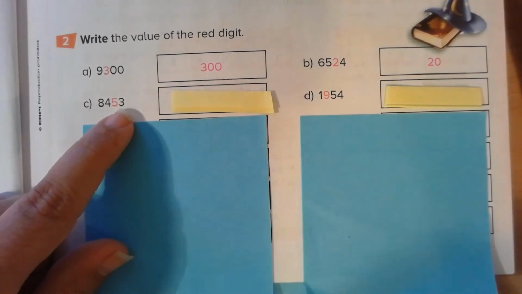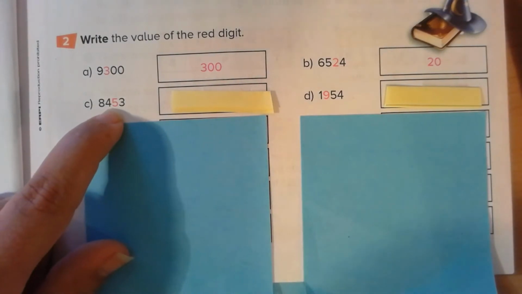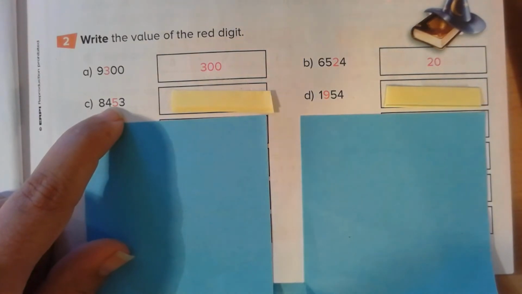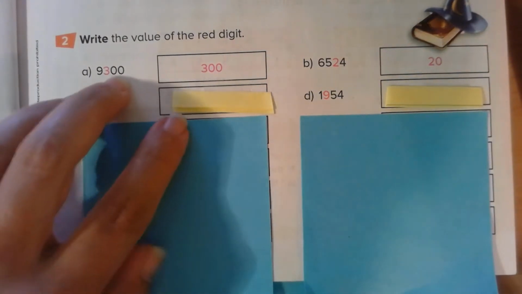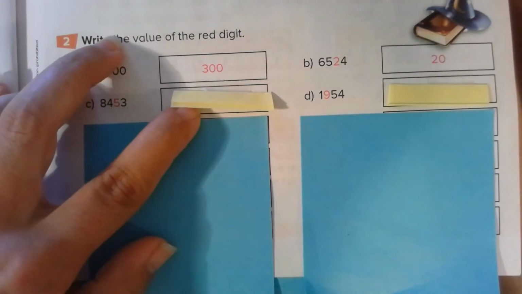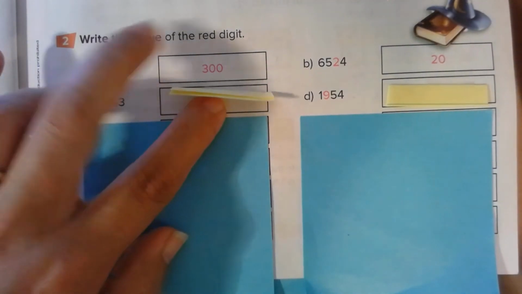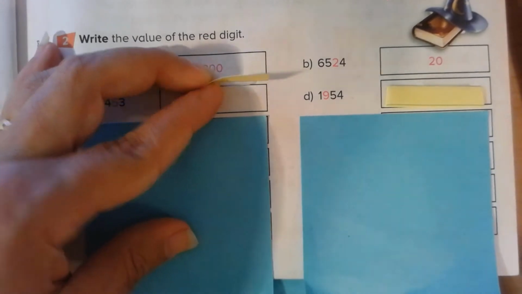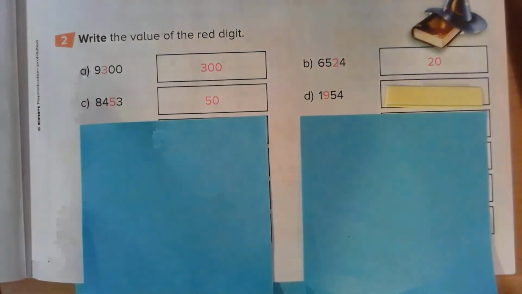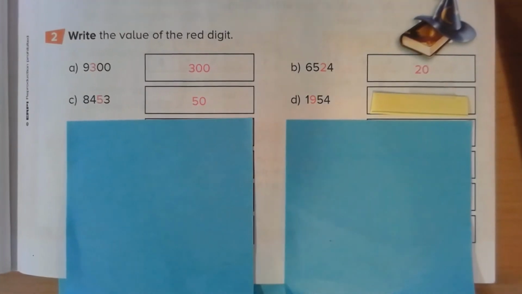All right. 8,453. I want to know what's the value of the 5. Well, the 5 is in the tens position, and there's 5 of them. So the answer must be, who thinks they know it? 50. Did you get it right? Yeah, you did. Good job.